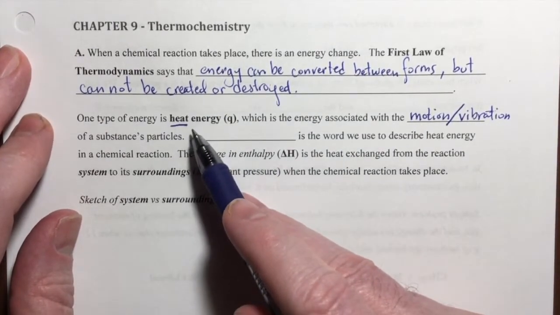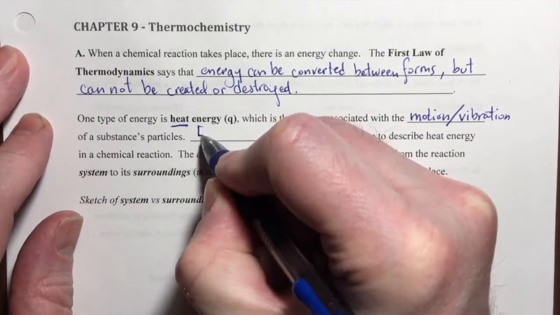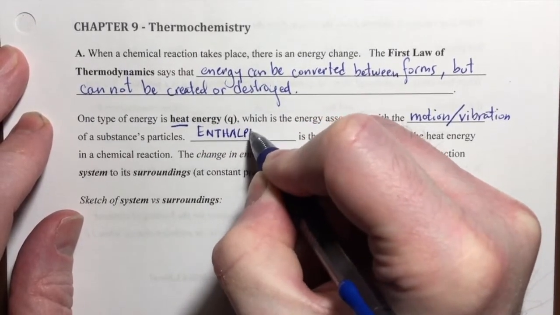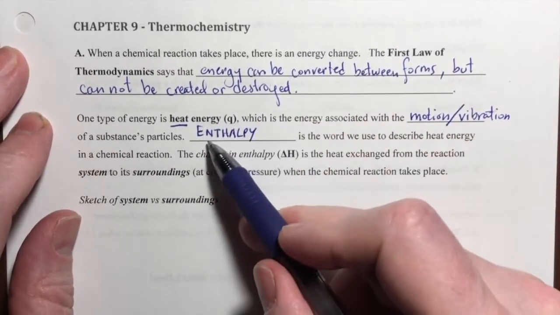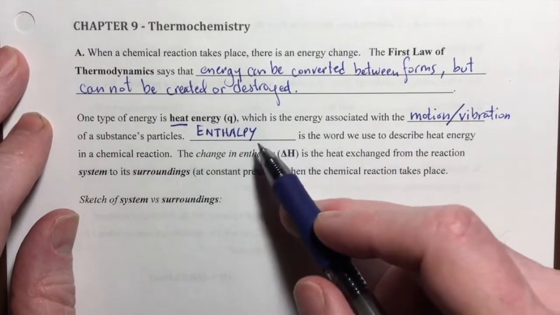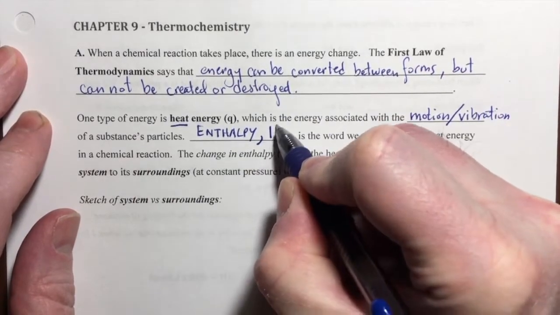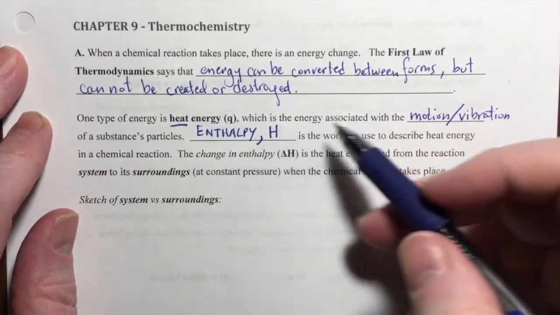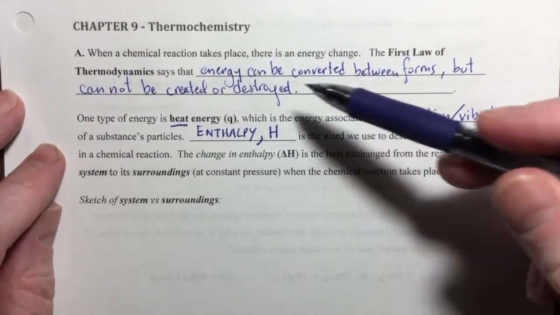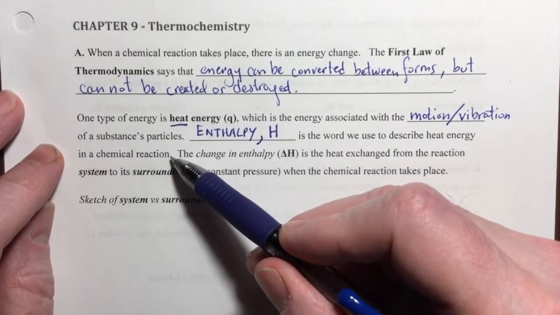There is a more specific term that we use for heat energy, and that is enthalpy. E-N-T-H-A-L-P-Y. And enthalpy is abbreviated with a capital H. That is a specific word that we use to describe the heat energy when we are talking about a chemical reaction.